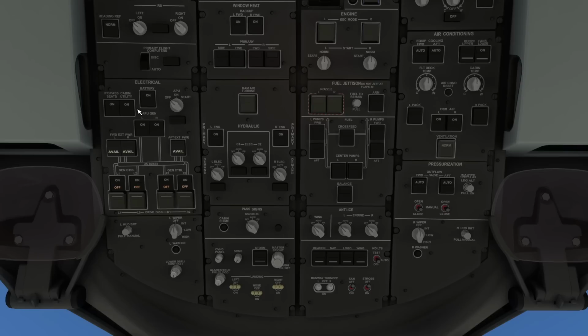Then we go and turn on the external power if it's available. So external power is available. So we turn the 3 external power switches on. In the IRS section at the top, we can turn the left and right IRS sections, inertial navigation systems I should say, on. And then in the electrical section, which is just down here, we're going to turn the APU to start, and then it will fall back to on all on its own.